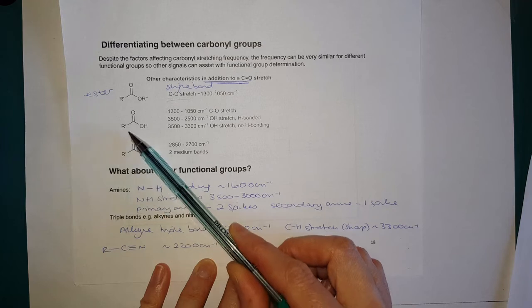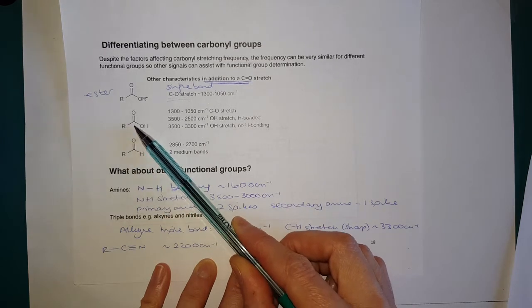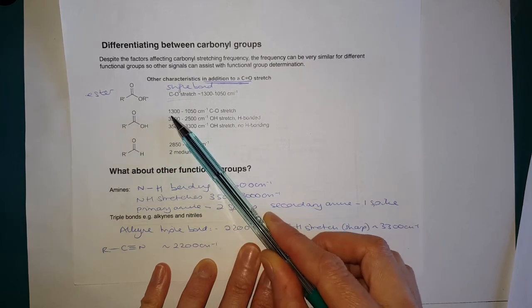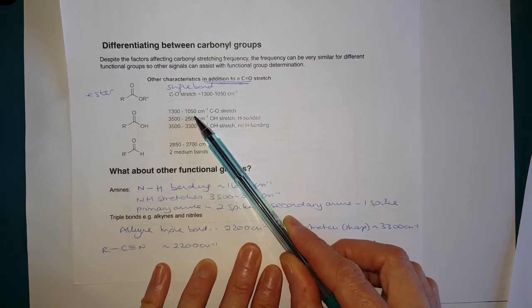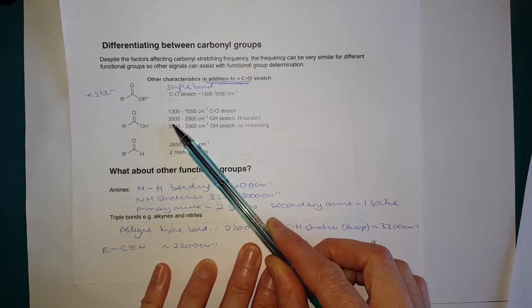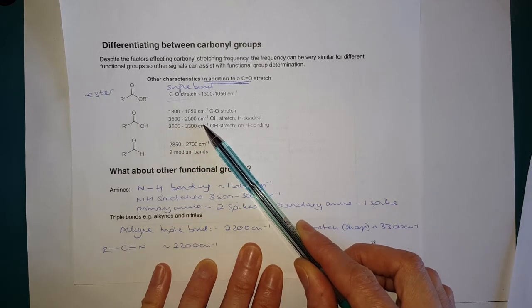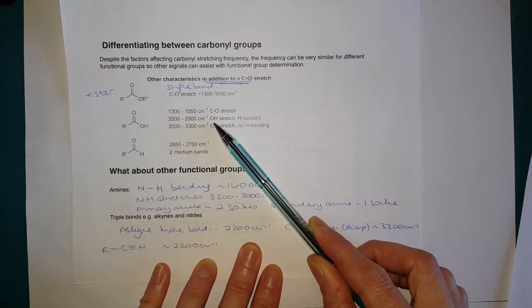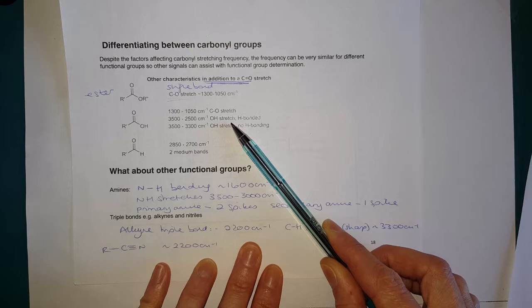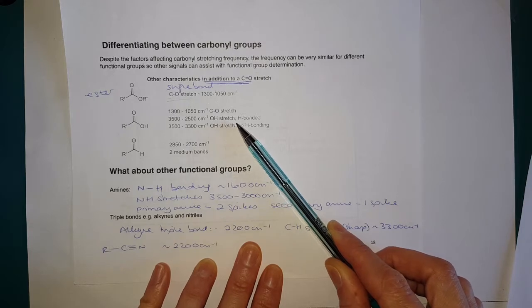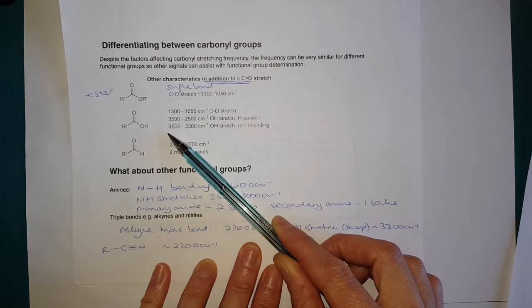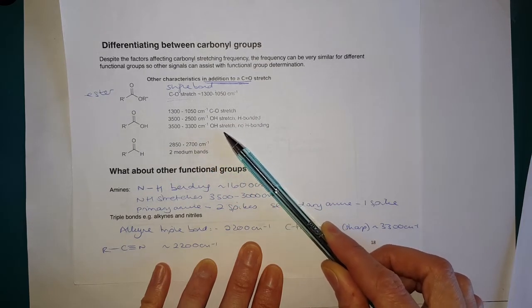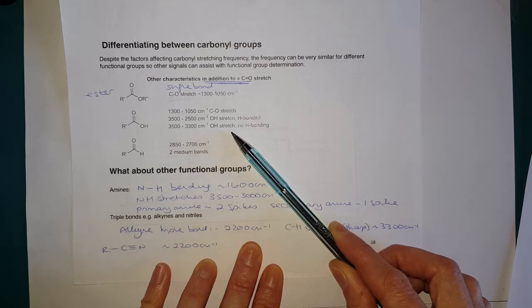If we had a carboxylic acid, we would not only see the carbonyl stretch, we would also see the carbon-oxygen single bond stretch, similar to the ester, but we would also see a big wide stretch between 2500 and 3500 wave numbers that corresponds to the stretching of the oxygen-hydrogen bond, if it's hydrogen bonded, and a slightly smaller range if we don't see any hydrogen bonding, but we will still see that OH stretch.